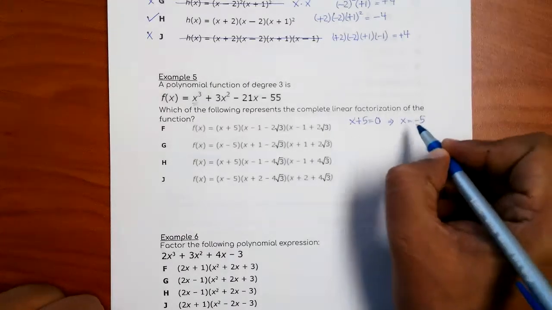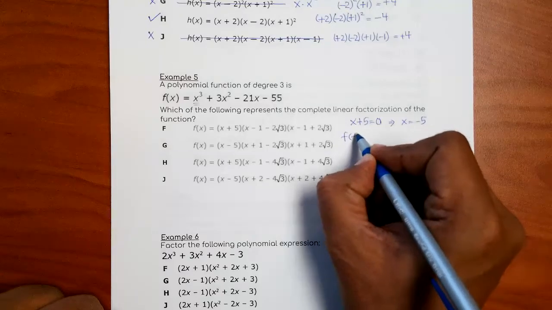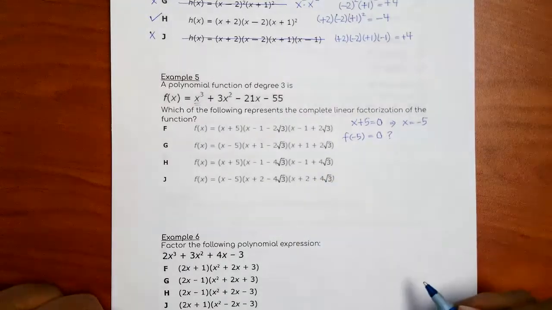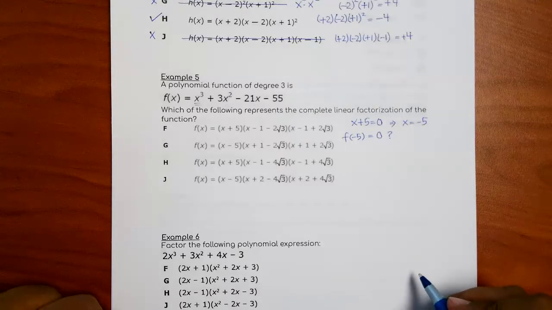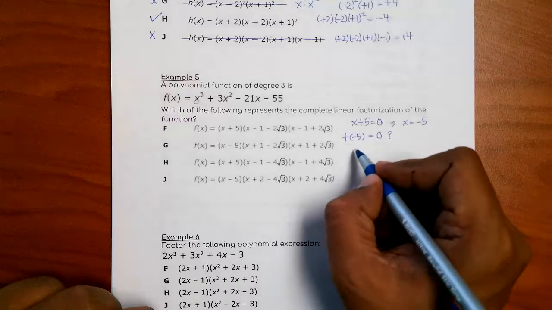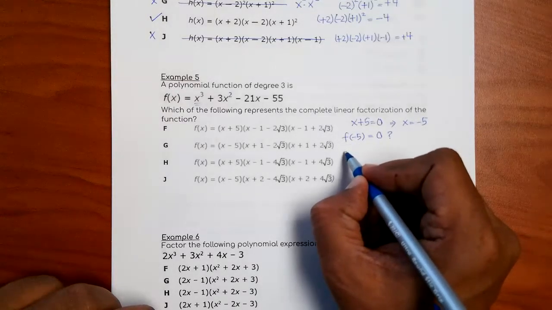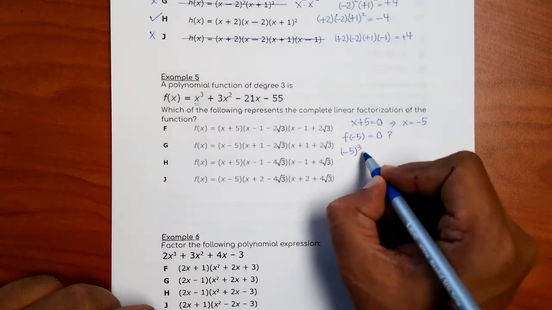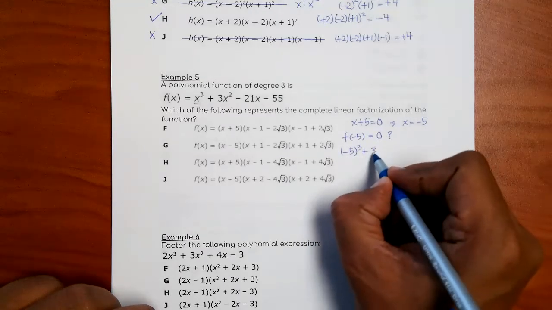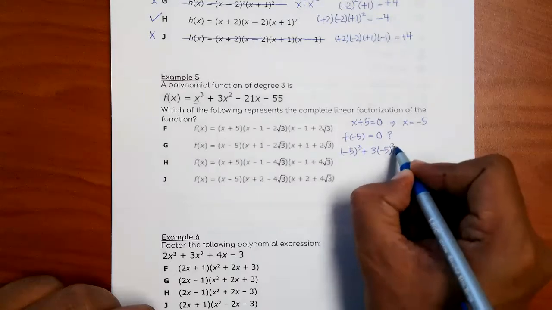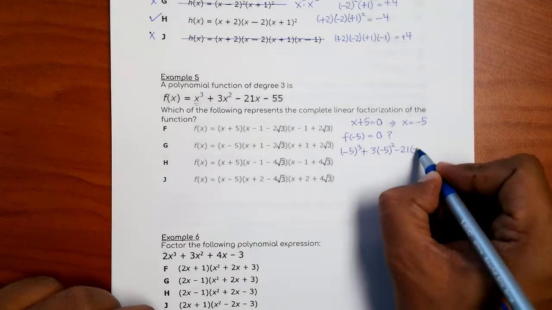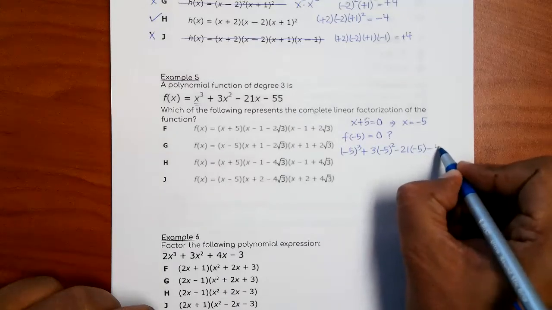So what we do is we check if f of negative 5 is 0, because if it is, that means yes, it is one of the factors for this polynomial. So we just replace x with negative 5: negative 5 power 3 plus 3 times negative 5 squared, negative 21 times negative 5, negative 55.